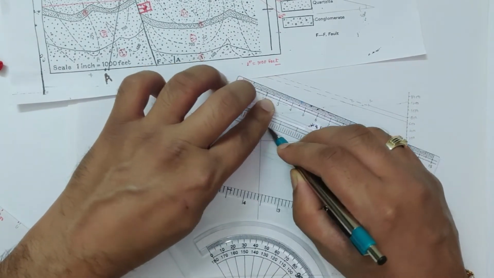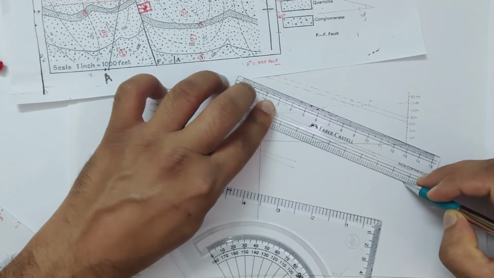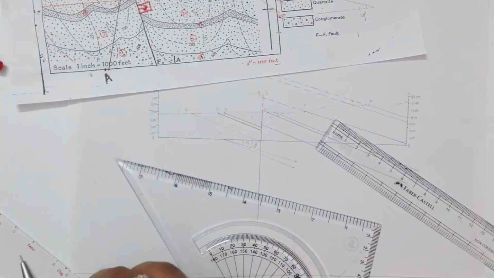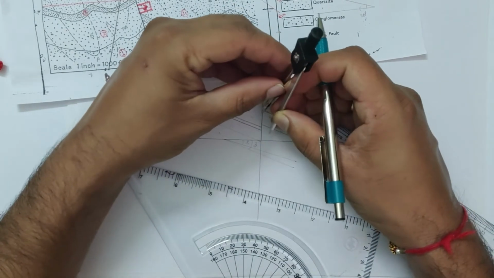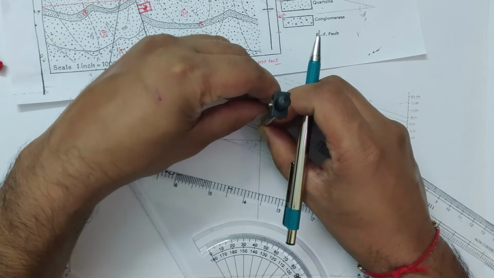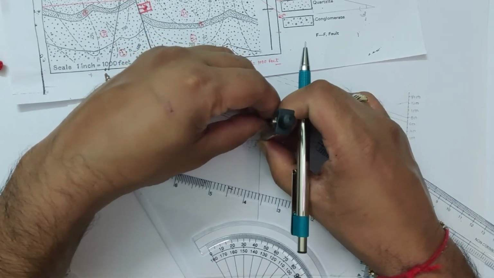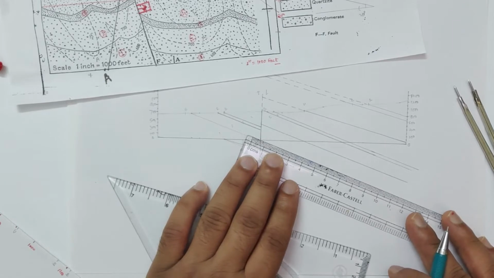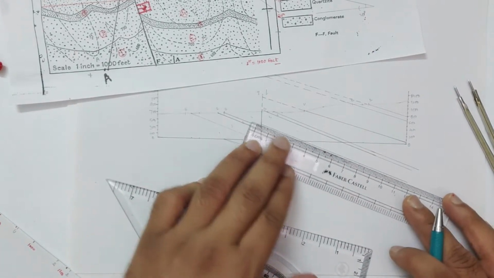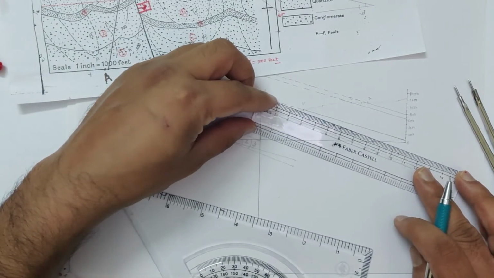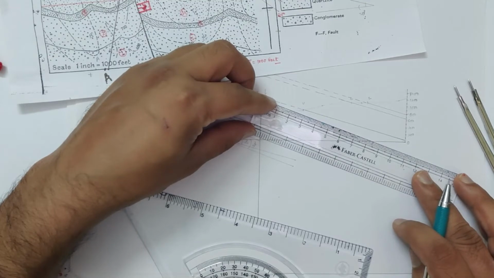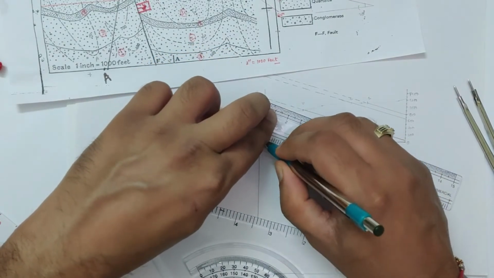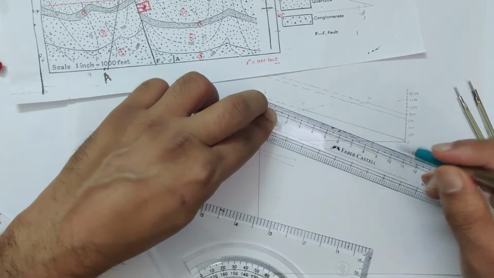So here we have bed number 5. Then we will have bed number 4, and this is the vertical thickness for bed number 4. We will measure this distance from this point to this point, and we will draw bed number 4. So here from this point we'll have bed number 4, and this will also be parallel to this bed.